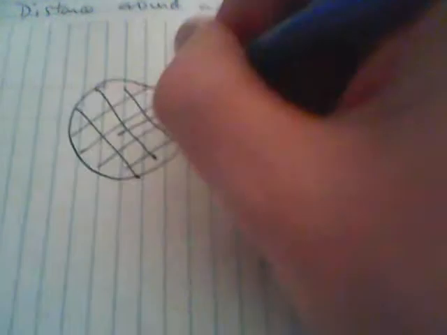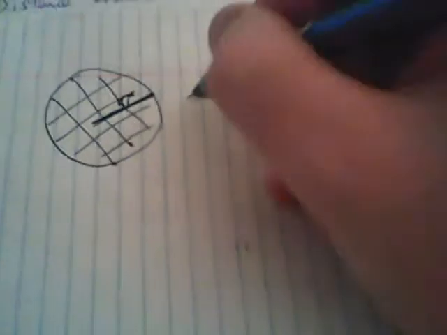In fact, you can even find the area of a circle. All you need is the radius, that distance from the middle of the circle to the edge, and you can use the area is pi times r, or pi times r squared.